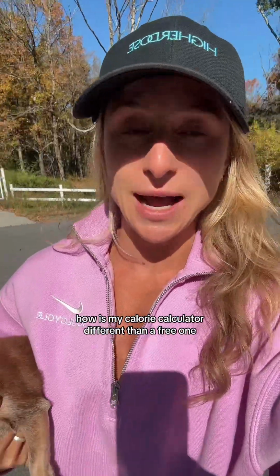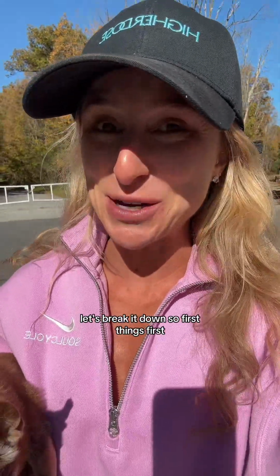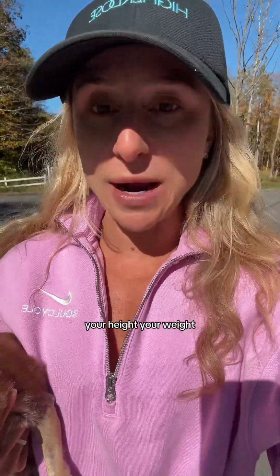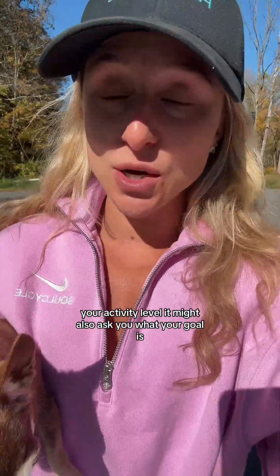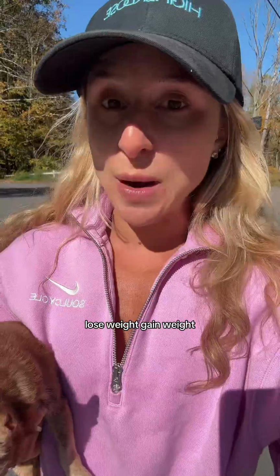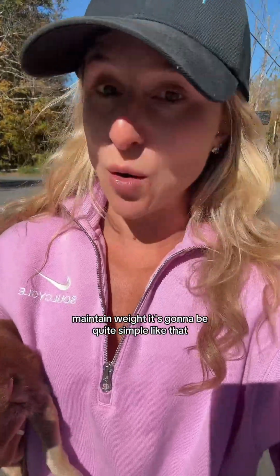How is my calorie calculator different than a free one that you can find online? Let's break it down. First things first, a free online calorie calculator is going to ask your age, your height, your weight, your activity level. It might also ask you what your goal is: lose weight, gain weight, maintain weight. It's going to be quite simple like that.